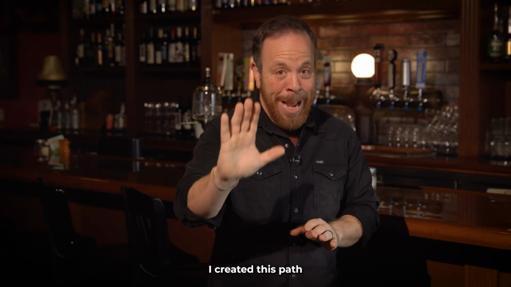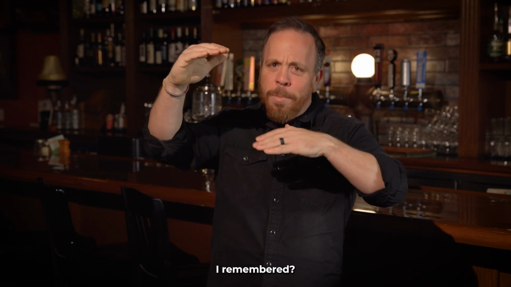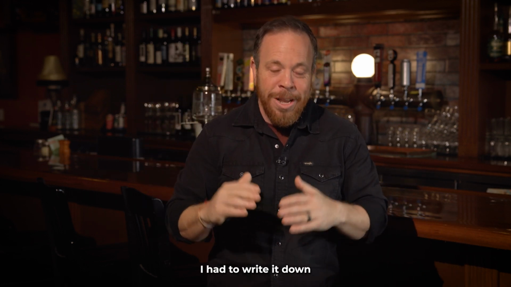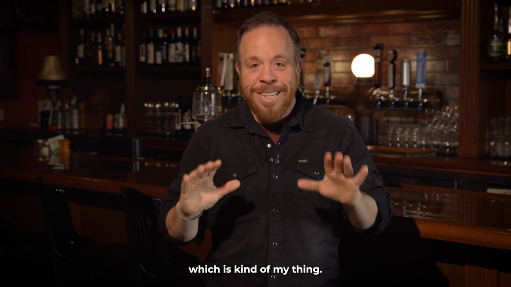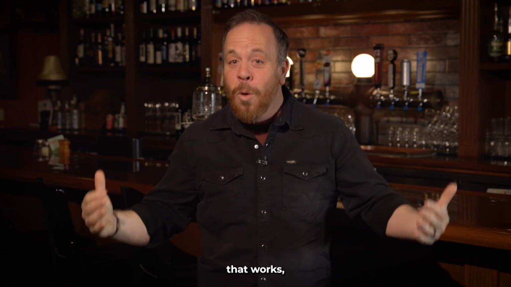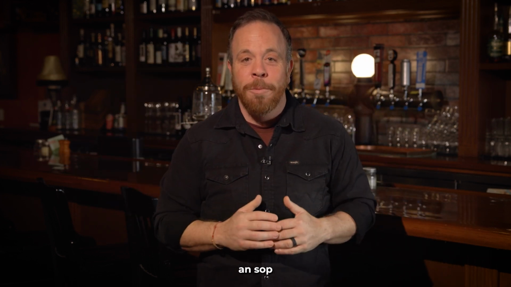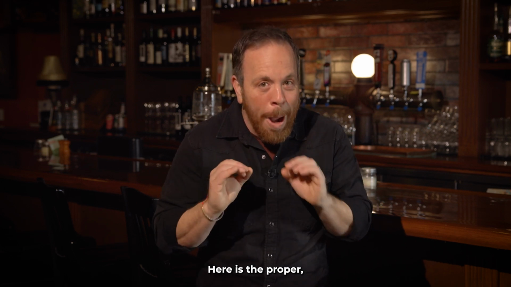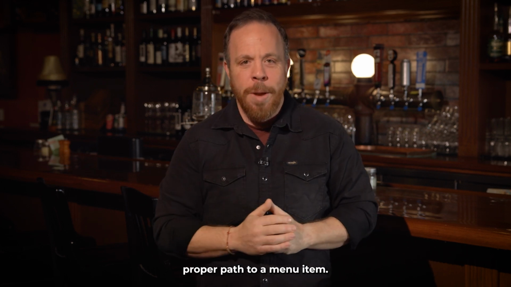Now, I created this path because I said, what's the step I remembered? Oh, what's that step? And then I had to write it down and create a full-blown SOP, which is kind of my thing. If I find something that works, I write it down and create an SOP. Here is the proper path to a menu item.